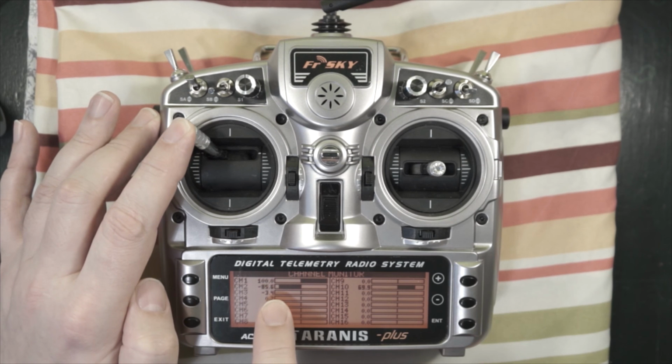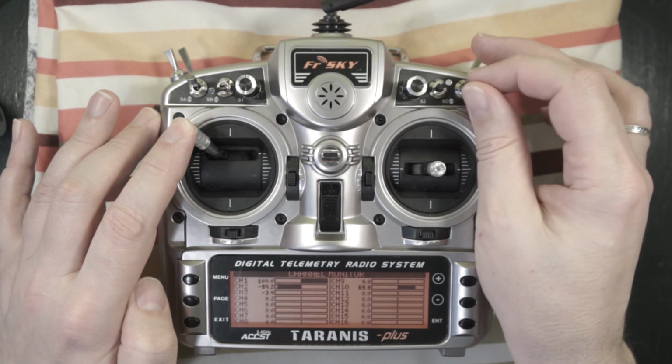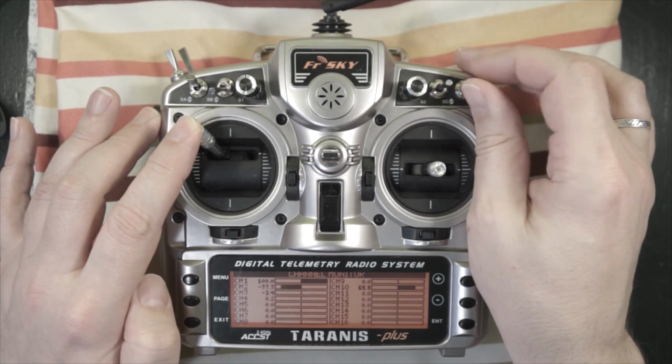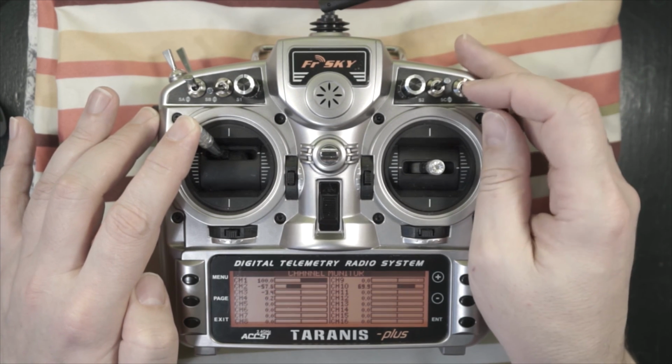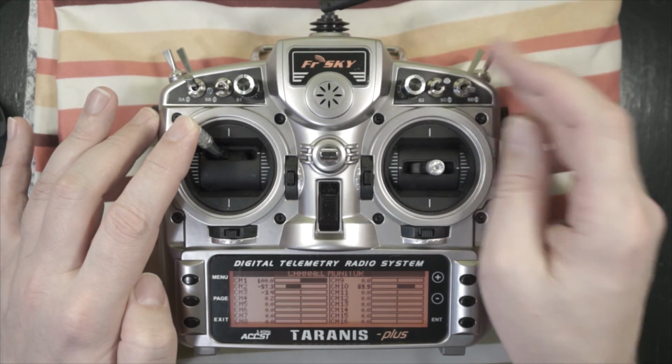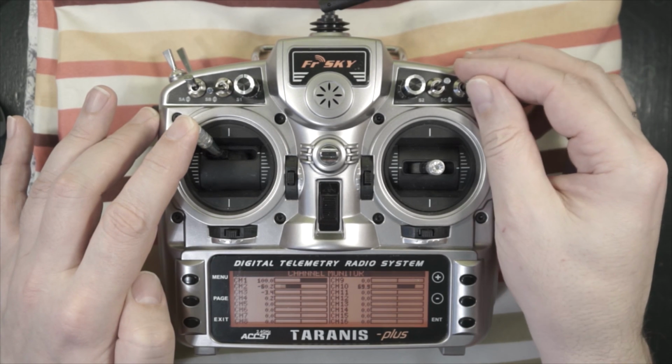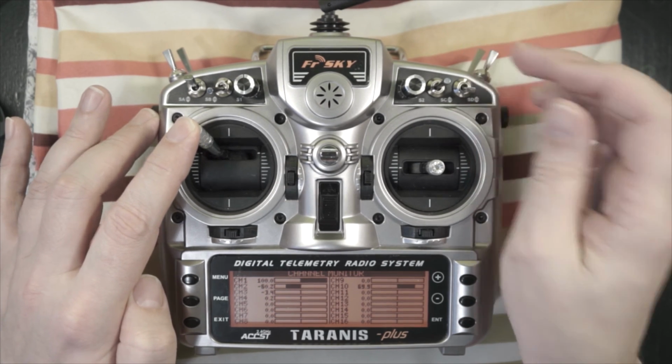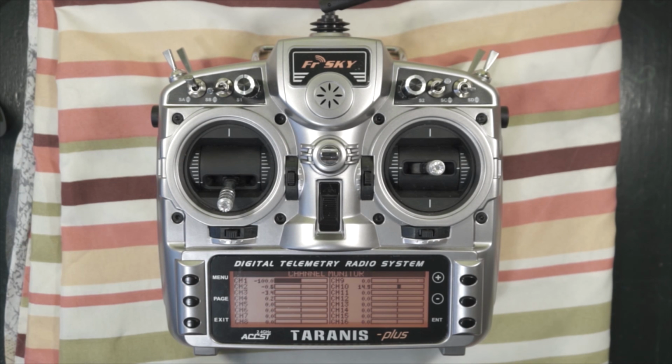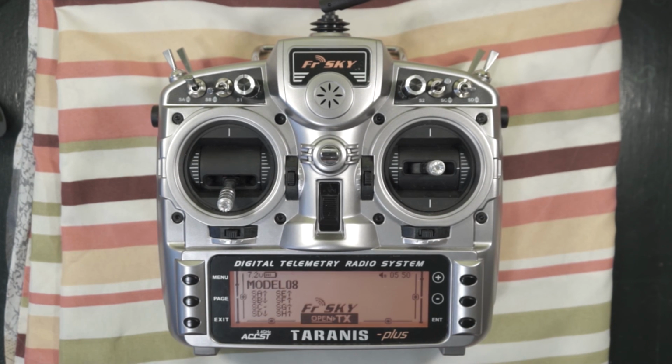You can see here a small jump. This is the expo reaction. Expo is working. Expo, depending on throttle stick, expo is not working. So I think that's all. Thanks for watching and have a nice day.